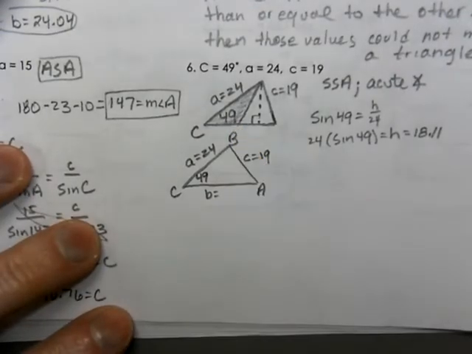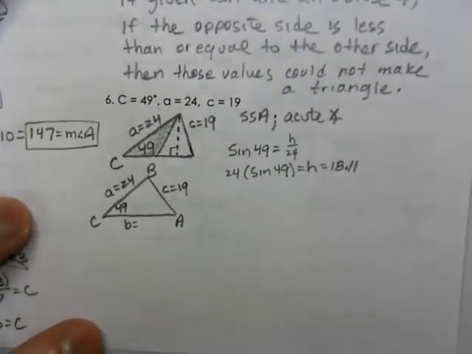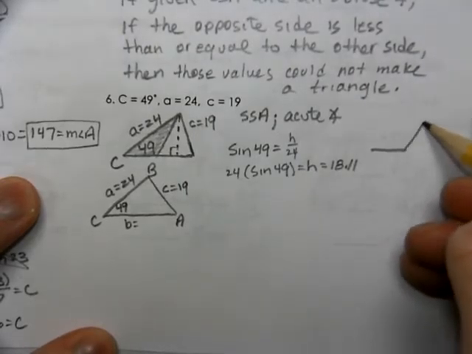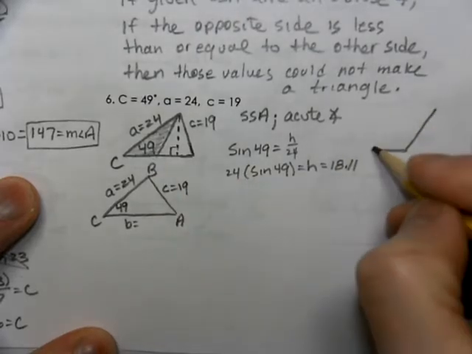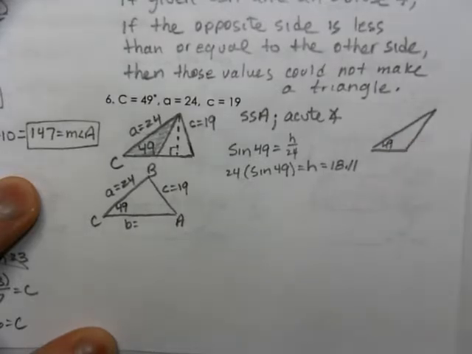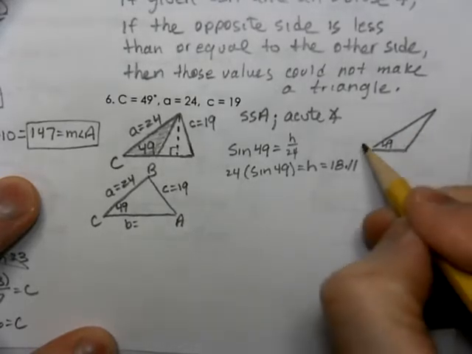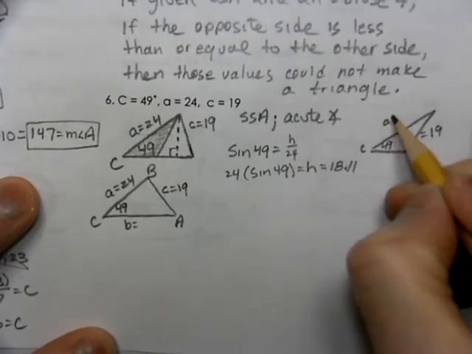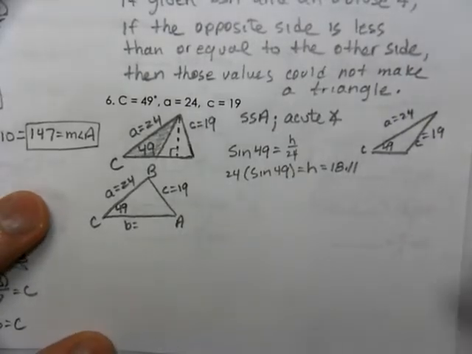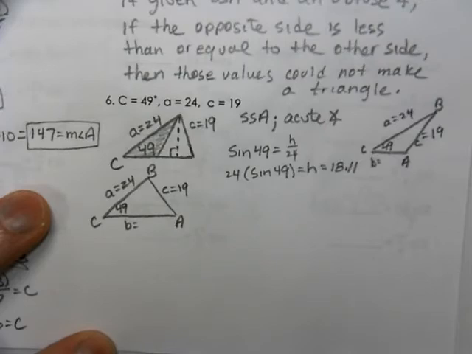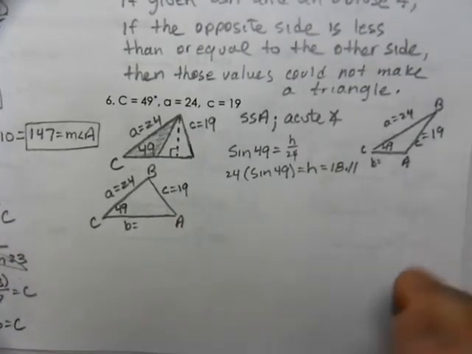Well, we also have the shaded triangle, and that shaded triangle has that obtuse angle, has 49 degrees in this corner. That obtuse angle still has 19 for the side of C and 24 for the side of A. Angle A is obtuse, angle B, and side B. So we have these two triangles to work with.